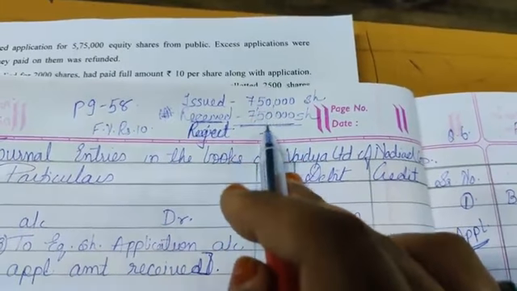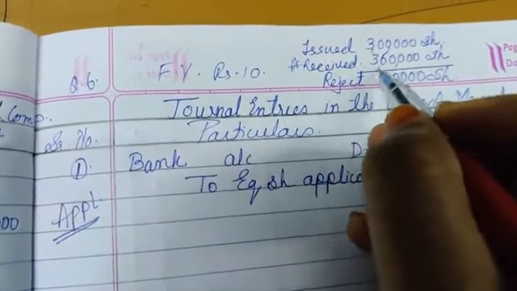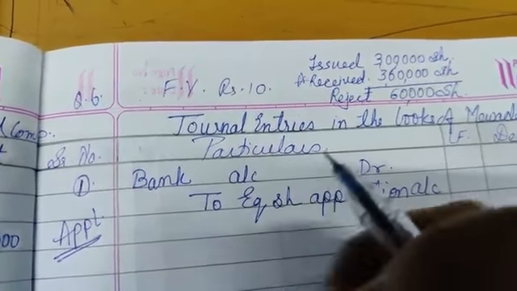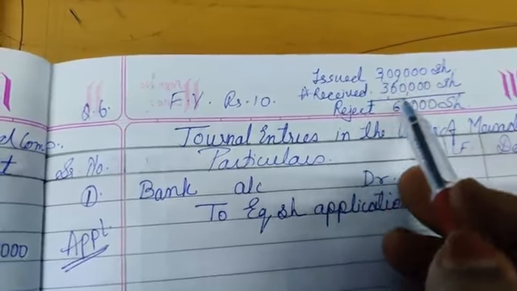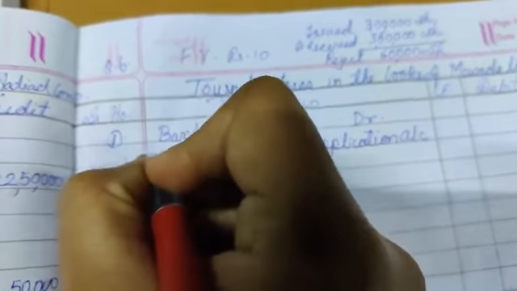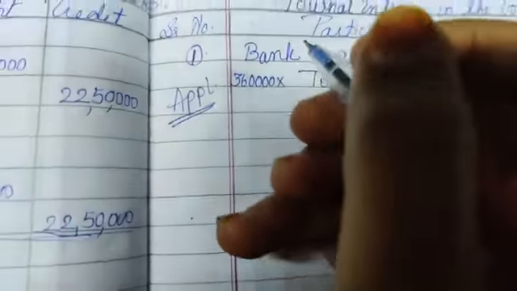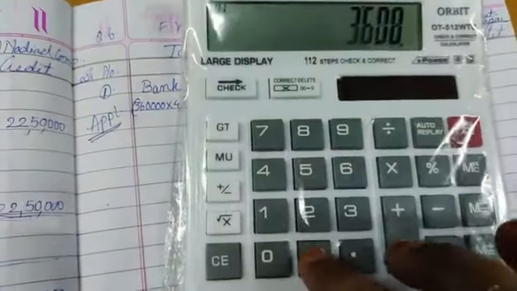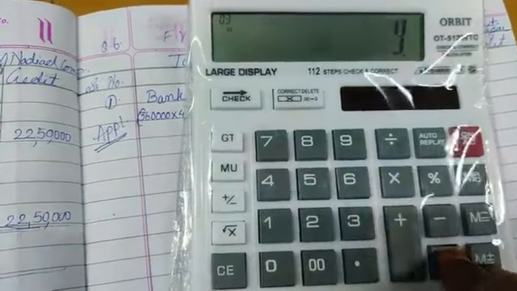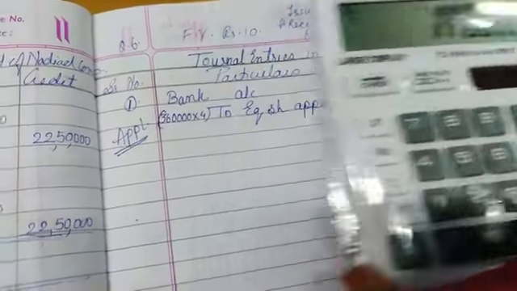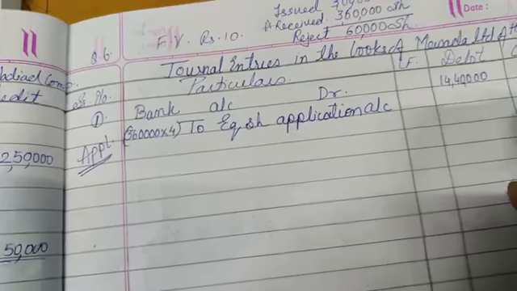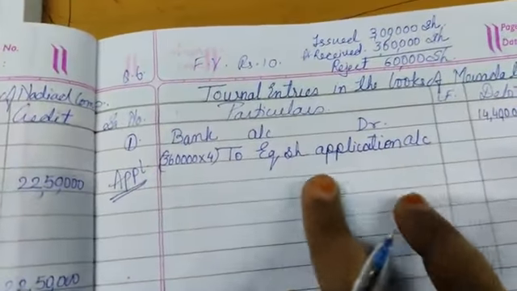Here the case was same for both, so it does not matter. So here 3,60,000, because see, first of all we are receiving the number of shares from the public. So we will always multiply the first entry by 3,60,000 only. The first level is 4 rupees, so here multiplied by 4. So 3,60,000 multiplied by 4. So what we are getting? 14,40,000. So here we will write down 14,40,000. This side also 14,40,000. Fine. So this is our first entry.